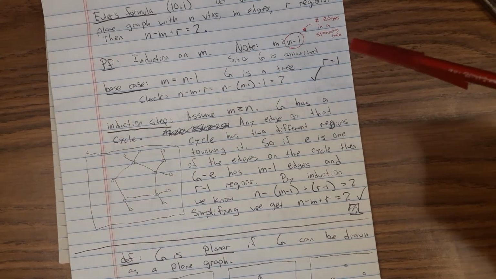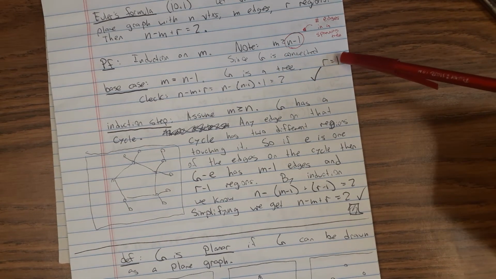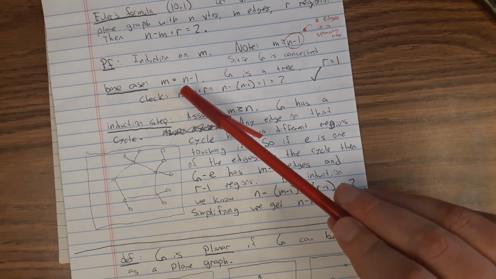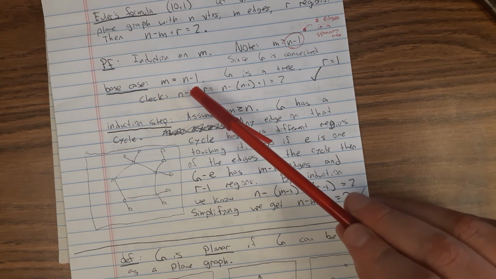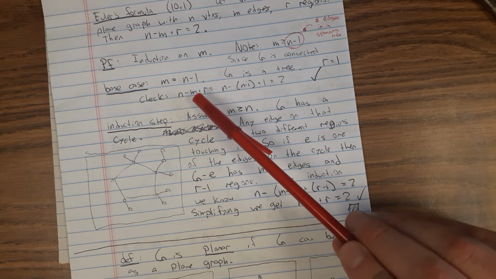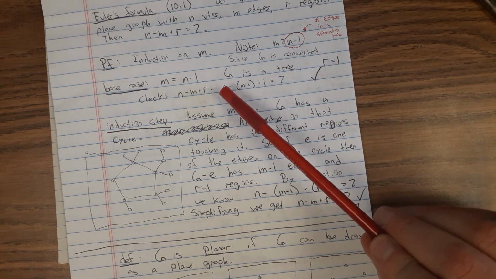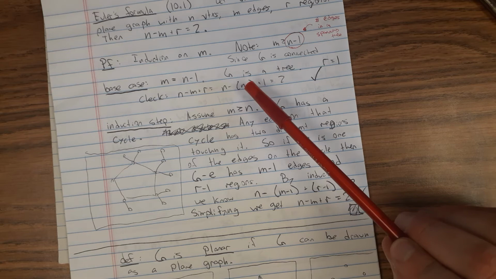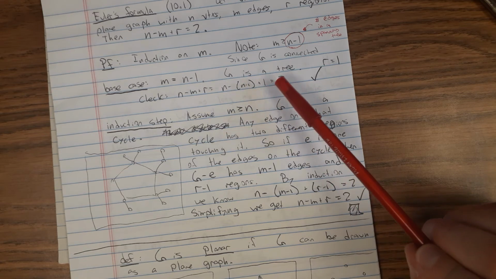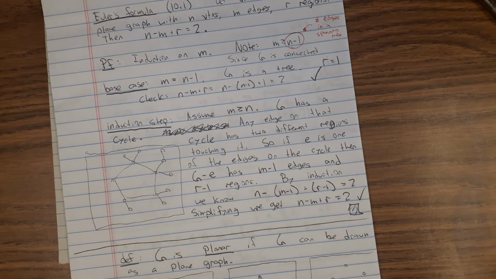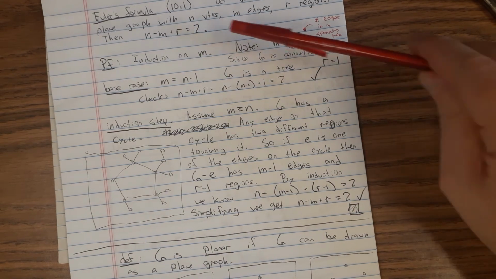So G's a tree, which means it just has one region, and now we check the formula. We go n minus m plus r. Remember that m is n minus 1 and r is 1. So I simplify it, the n's cancel, and I get 2. And that's what I'm supposed to get, so I'm happy.